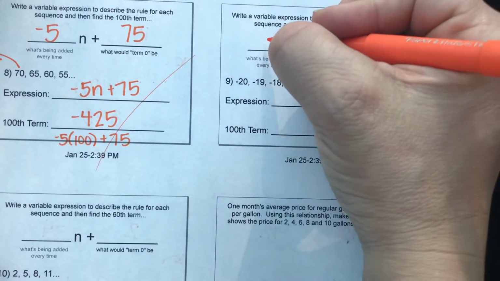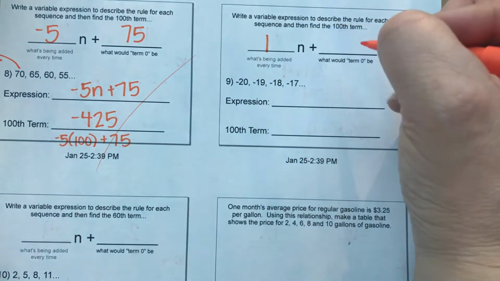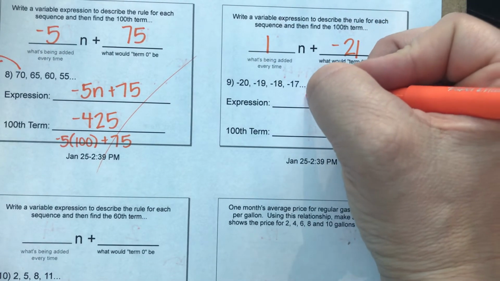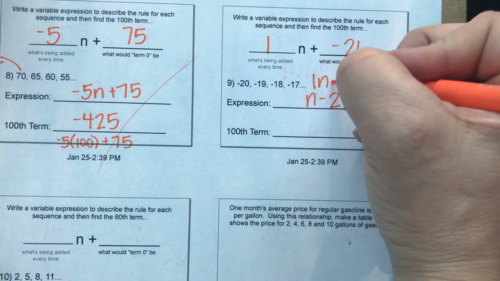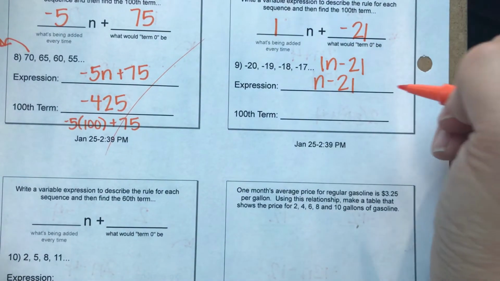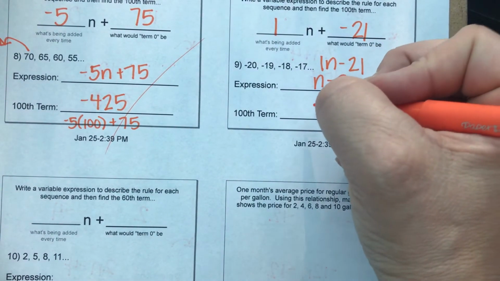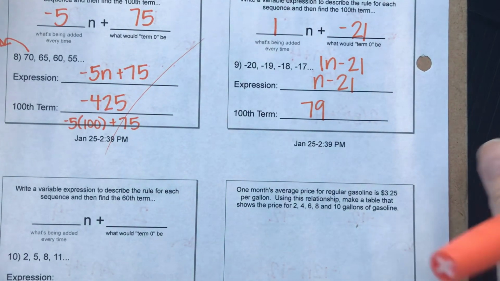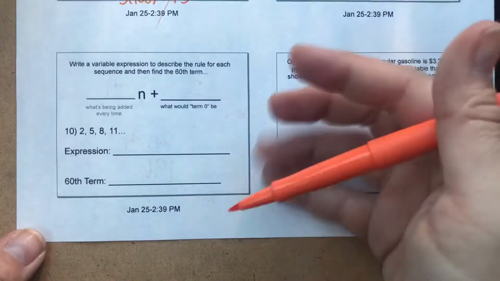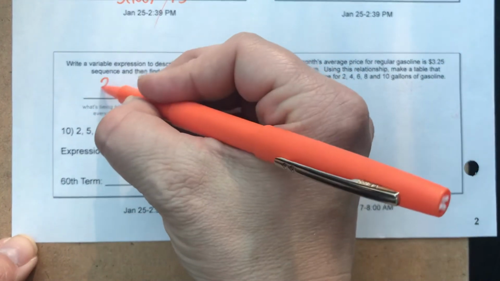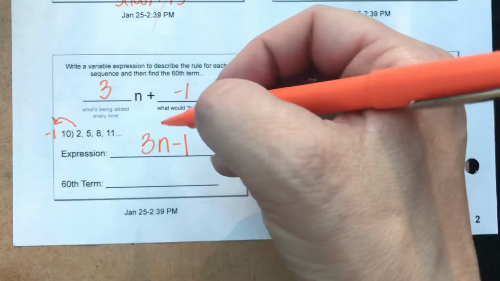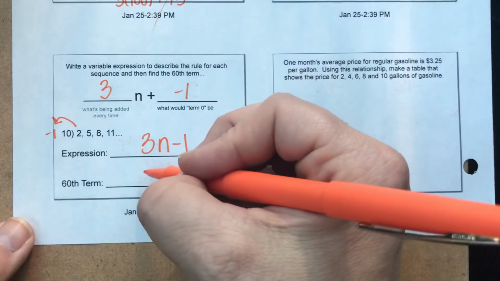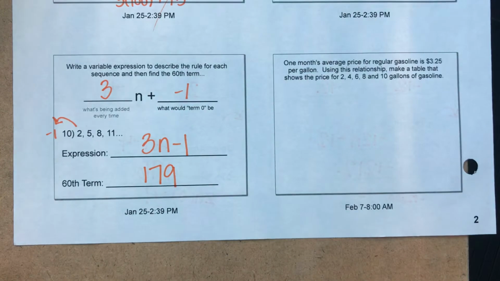Okay, on number 9, it's going up 1 every time, and it would be -21, so n minus 21, or you could say 1n minus 21. It means the same thing. And so if we're finding the 100th term, 100 minus 21 is 79. And then the bottom left, it's going up 3 every time. If you backed it up, it would be -1. So 3n minus 1. The 60th term would be 3 times 60 is 180. Minus 1 is 179.